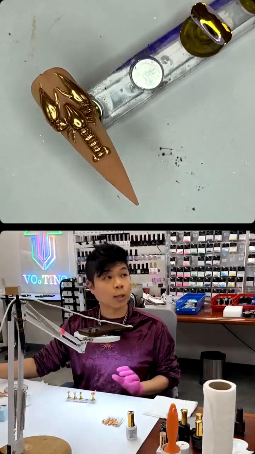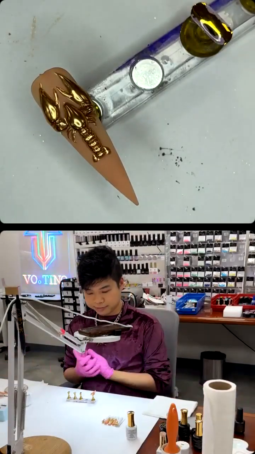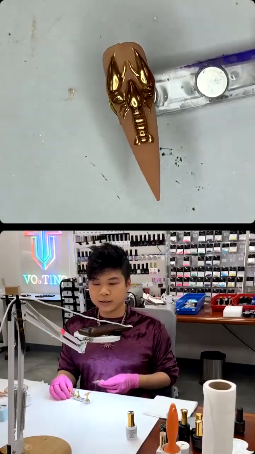Be careful, I touch one of the lobsters while we're waiting. That looks so, you just want to. Yeah, touch it.